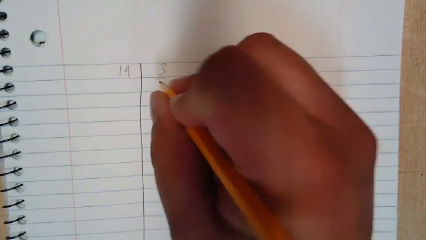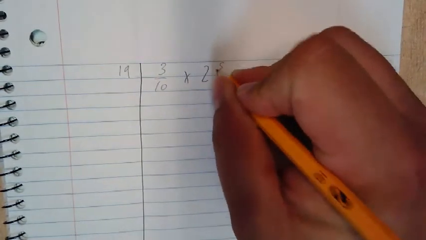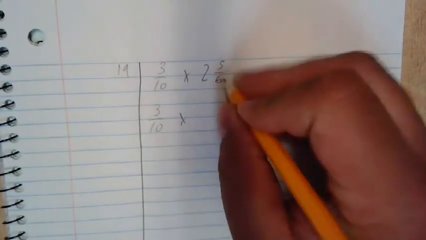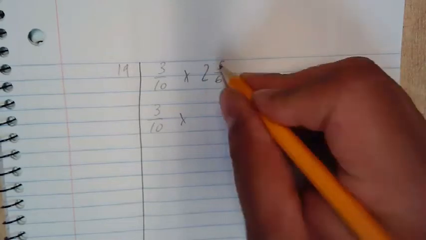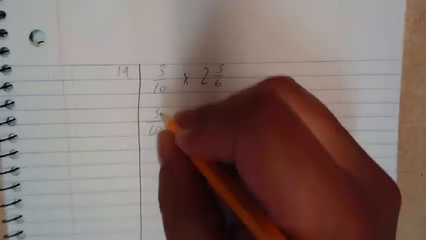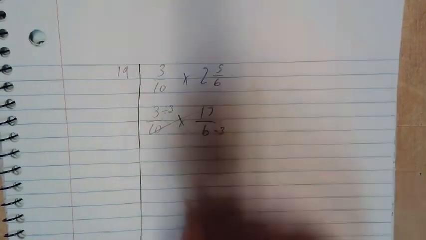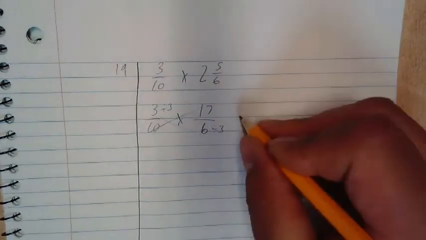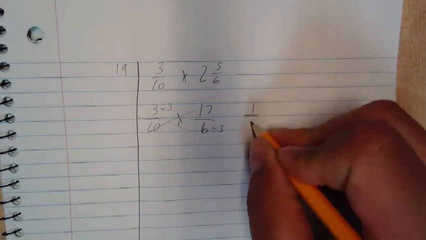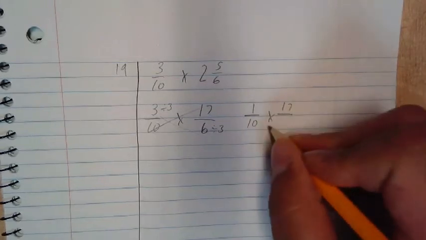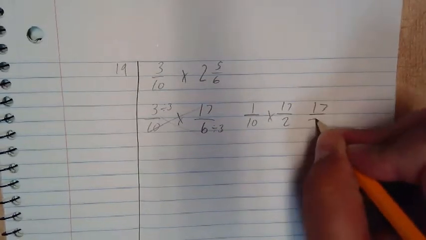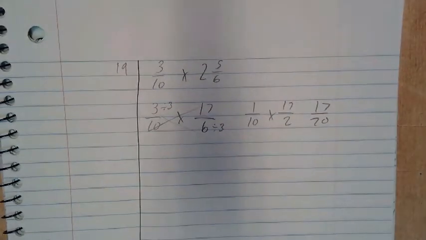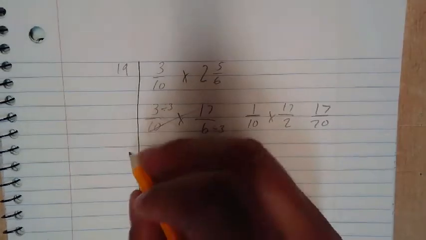All right, let's get started with number 19. We have 3/10 times 2 5/6. Change mixed numbers to improper fractions. Making groups of 6 times 2, that's 12, plus 5 is 17 over 6. Can we simplify before we multiply? Yes. The 3 and the 6 have a common factor of 3. That leaves us with 3 divided by 3, which is 1, over 10, times 17. 6 divided by 3 is 2. The answer is 17 over 20. Guys, it really can be that simple. Just stay focused and pay attention to what you're doing.